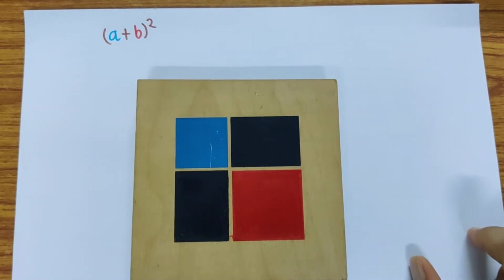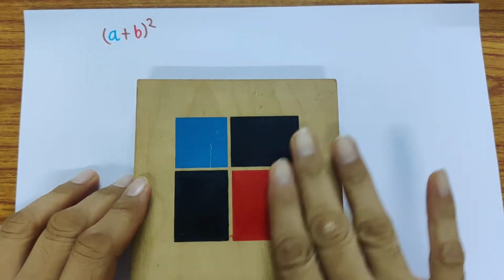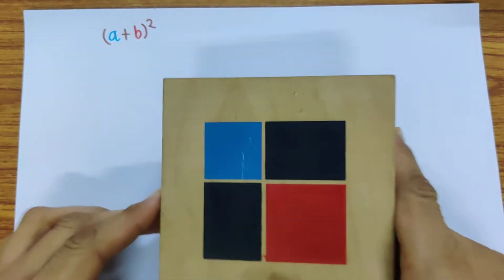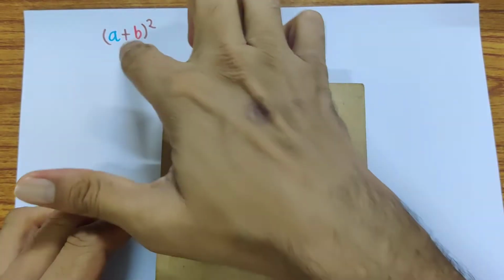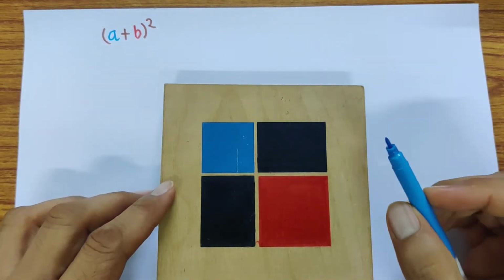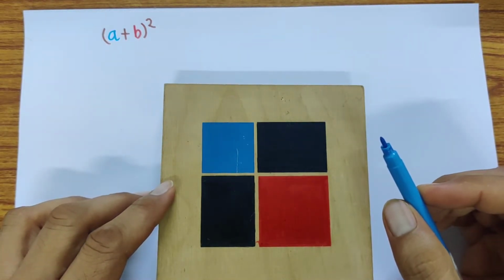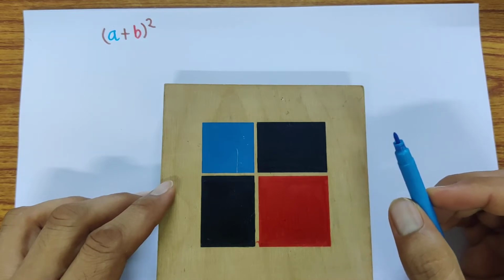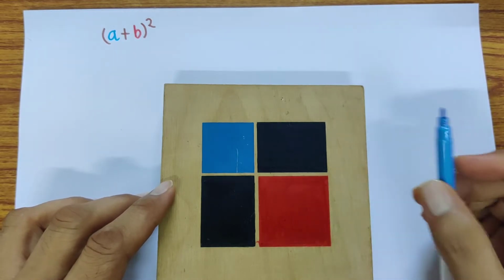So when we look at (a plus b) whole square, we can just use the top surface of that (a plus b) whole cube kit, right? And we can also draw it out. So basically we remember that a and b are lengths, and then a square becomes an area, b square becomes an area, and ab becomes an area.